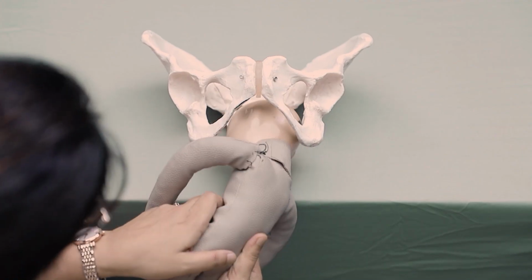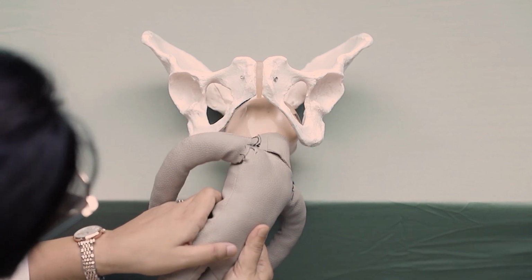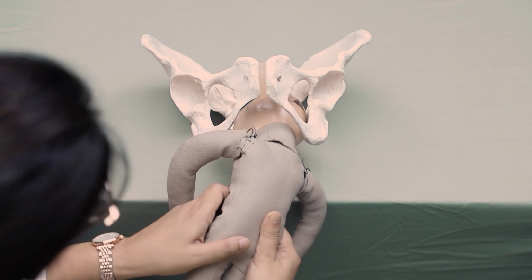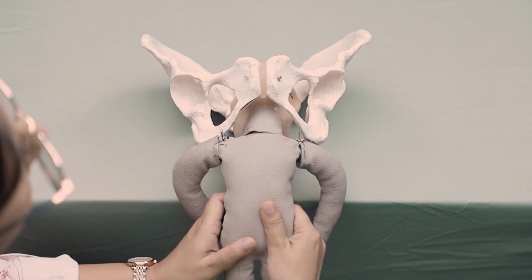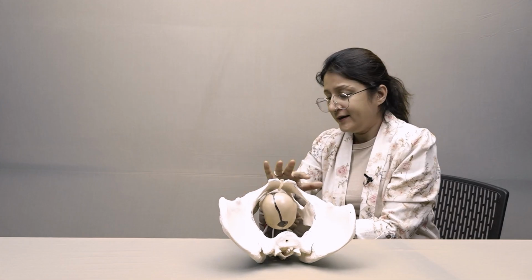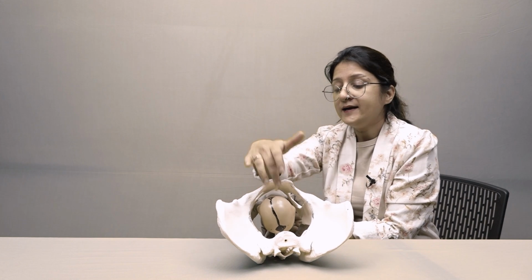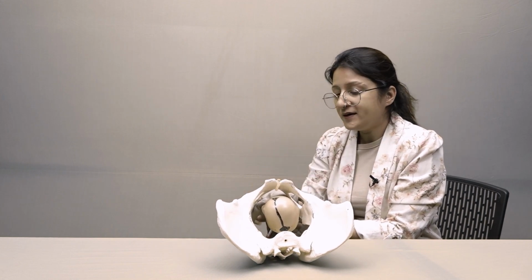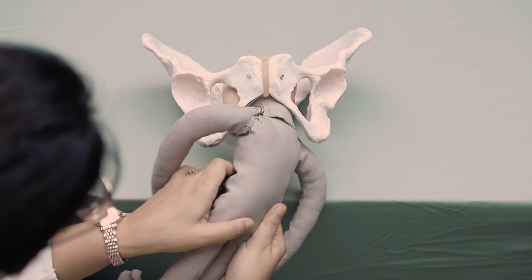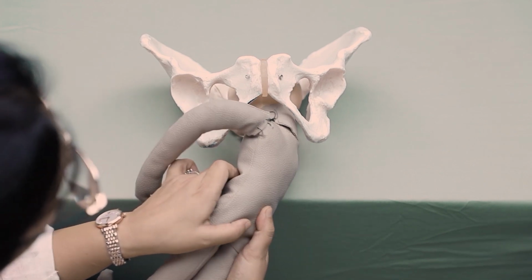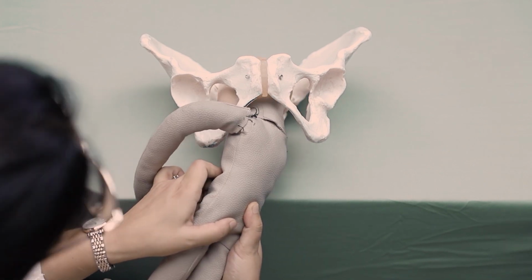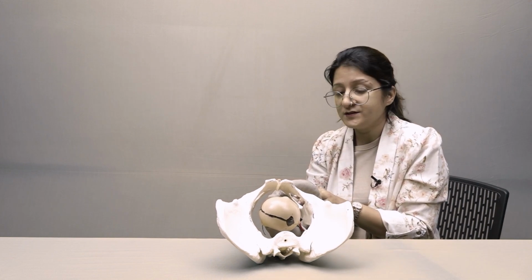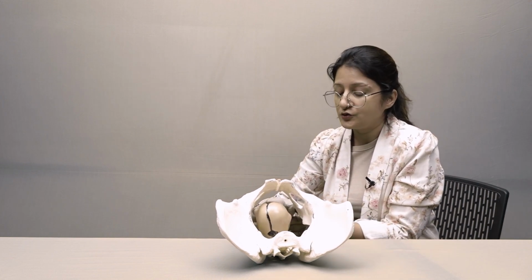After we deliver the shoulders, the shoulders are delivered in the anteroposterior diameter. After we deliver the shoulders, if it is easy to get the back in the anterior direction, right? That means that the head has come down into the pelvis. So that is a good sign. But if the back remains lateral, let's say, that would be a signal that maybe the head is still high. It has not come down into the pelvis. So make a note of that also, right?